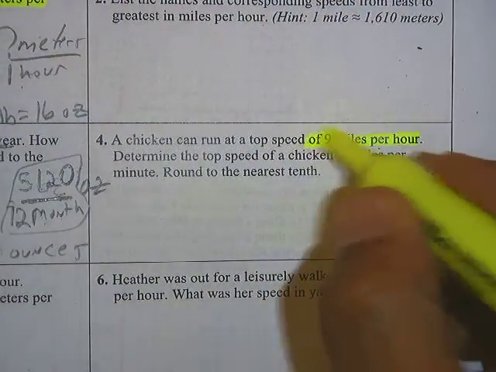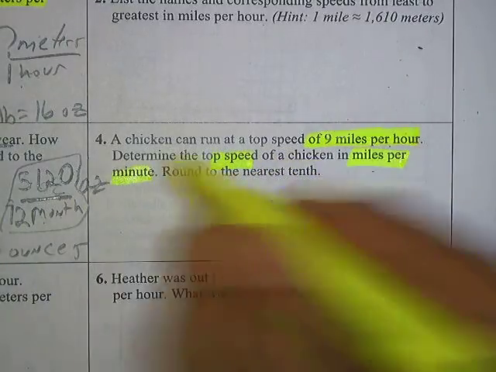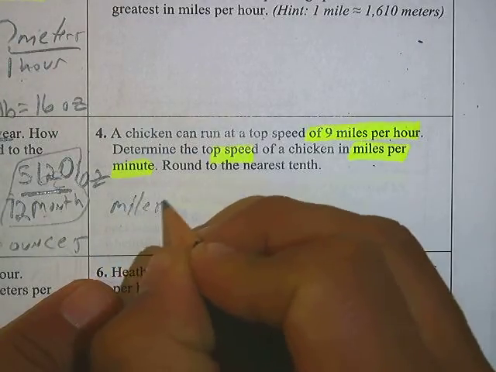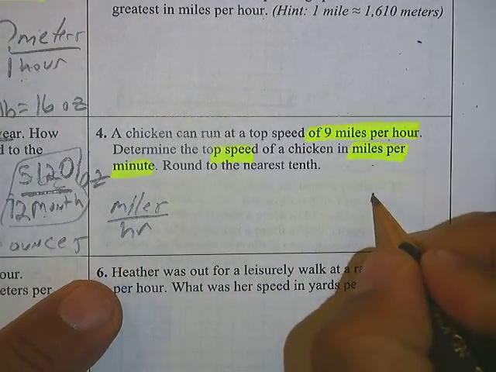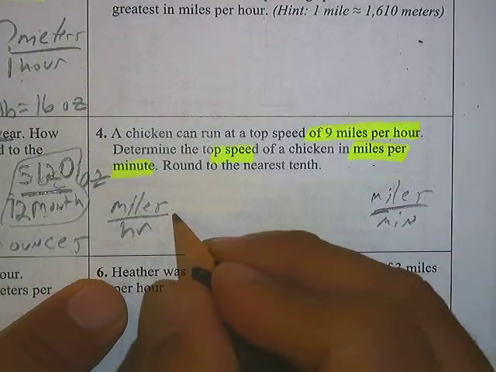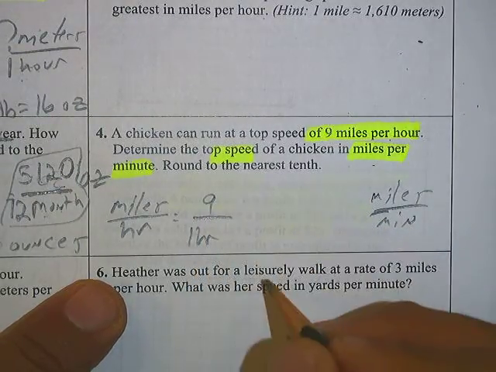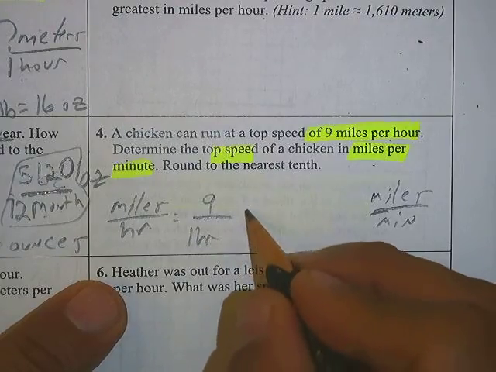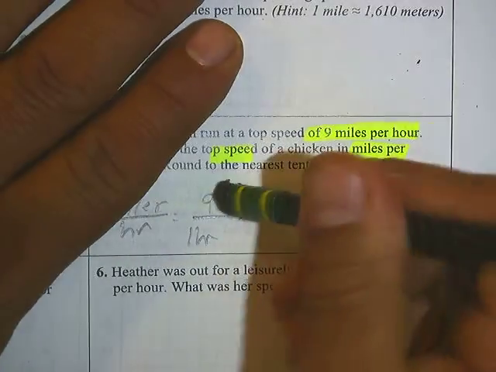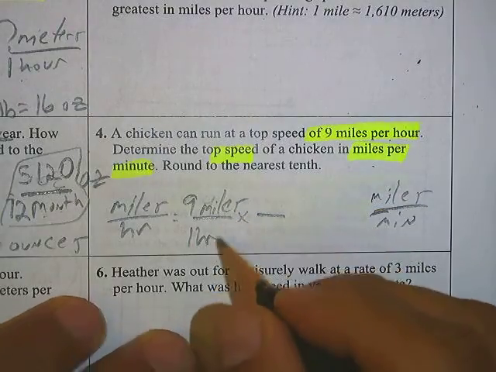Top speed of 9 miles per hour. Sorry, 9 miles per hour. Determine the top speed of the chicken in miles per minute. So again, let's do it: miles over hours, and they want miles in minutes. Well, let's put the ratio of 9 miles in 1 hour. Now, we need to find a ratio, because we have miles.